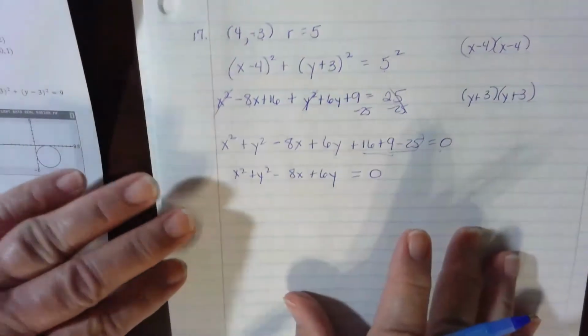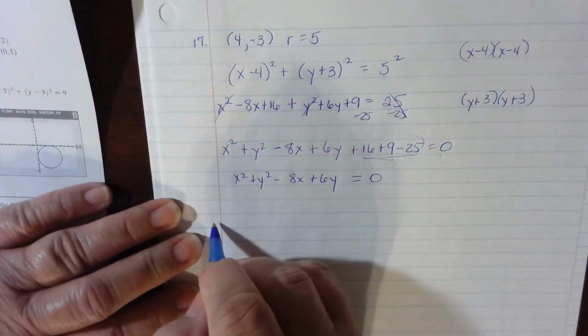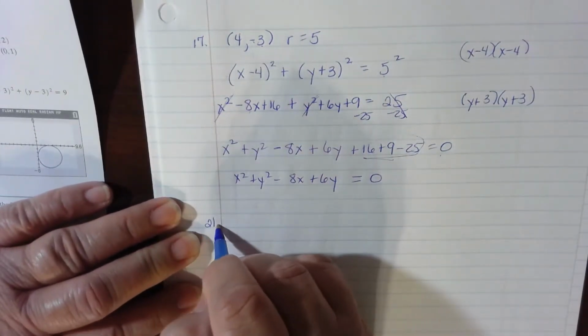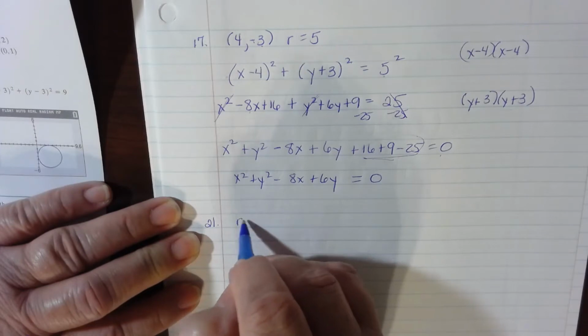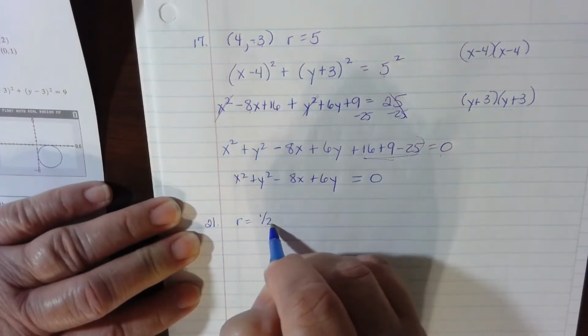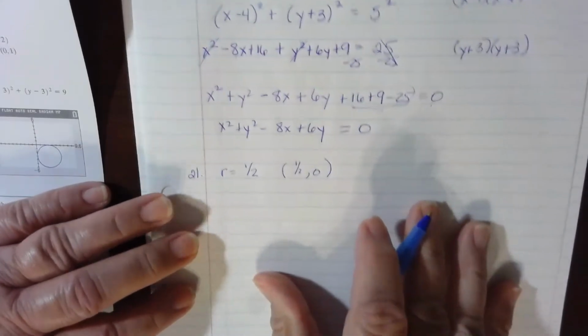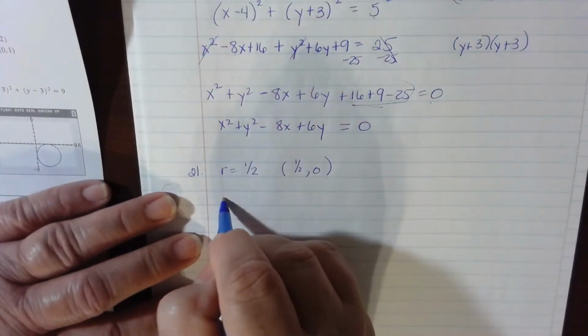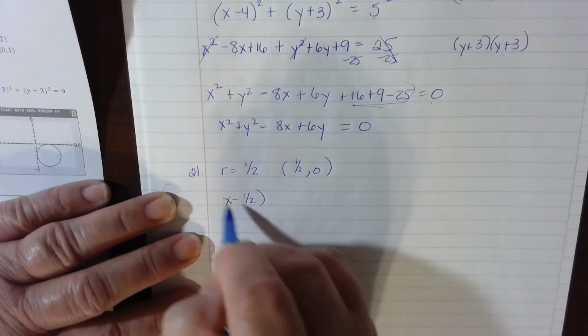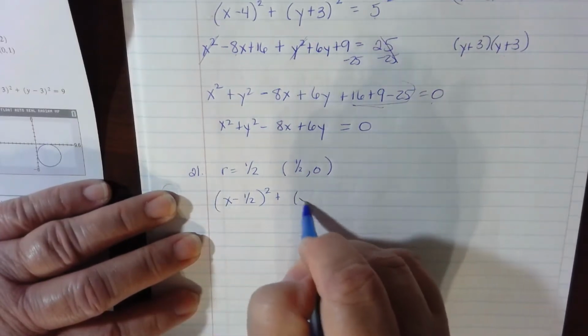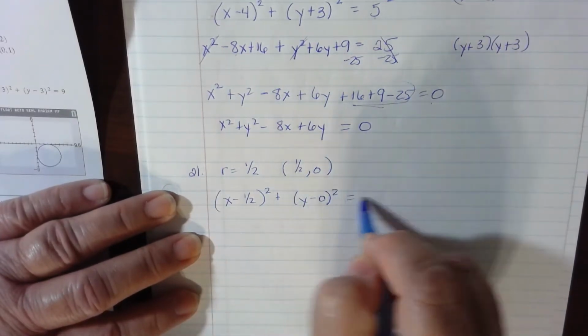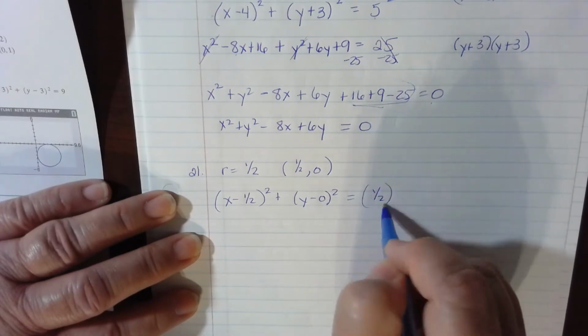Now, I'm going to go to number 21, where the radius is 1/2 and the center is the point (1/2, 0). So I'm going to have (x minus 1/2) squared plus (y minus 0) squared equals (1/2) squared.